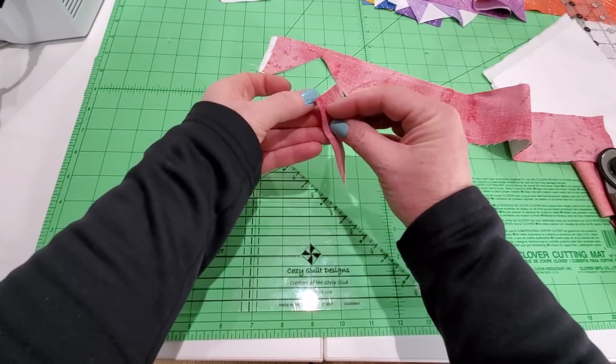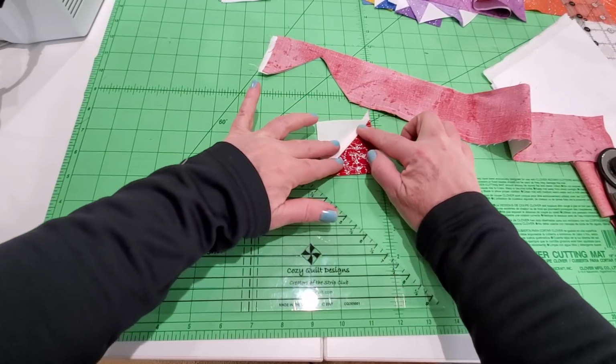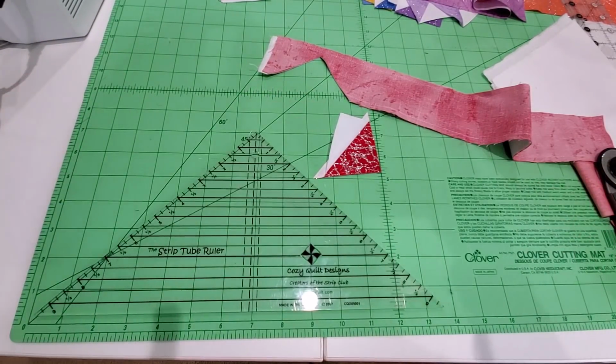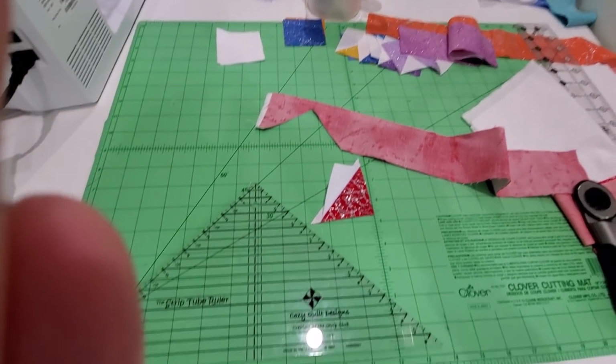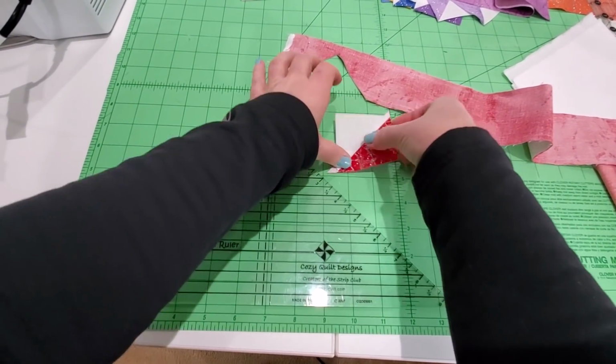And if I had a live studio audience, I might have a chorus that then, when I say it opens up into your half square triangle, the chorus would say, "Brilliant!" Instead, I do have my brilliant mug there. Isn't that fun? So, there's our half square triangle block. Told you they'd have half square triangles in here.